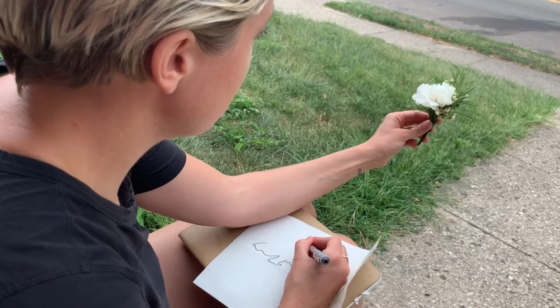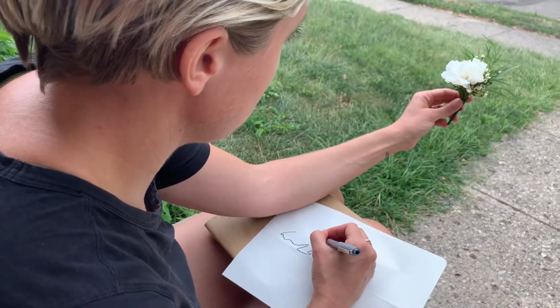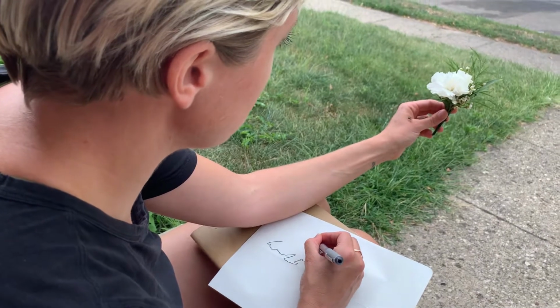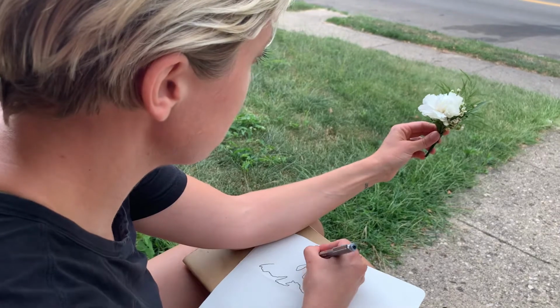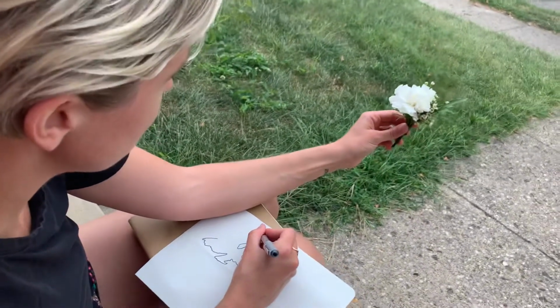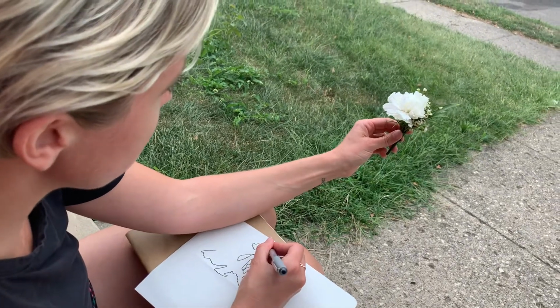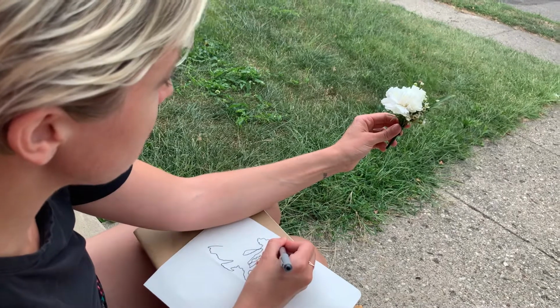Cameraman decide if he thinks I should stop. Alright. It's really hard to not look. Mm-hmm. Especially with the flower in your hand. I'll say. I bet my picture doesn't look very much like a flower, does it? Maybe a little bit.